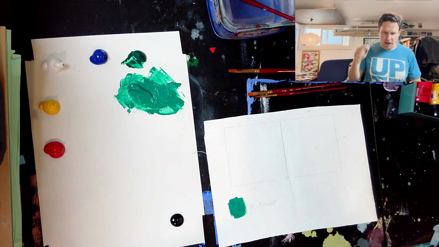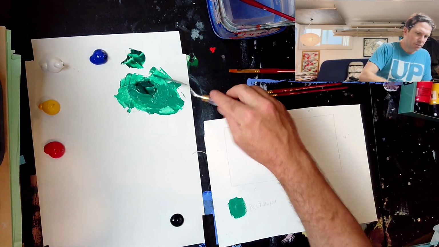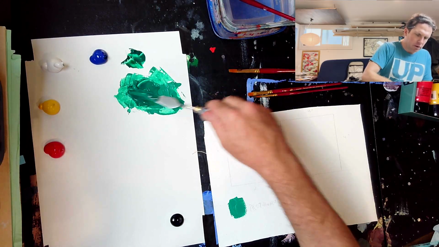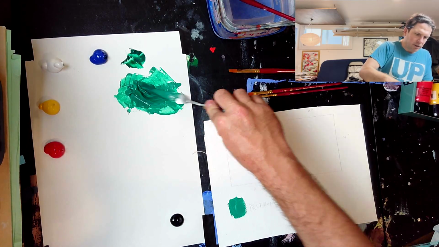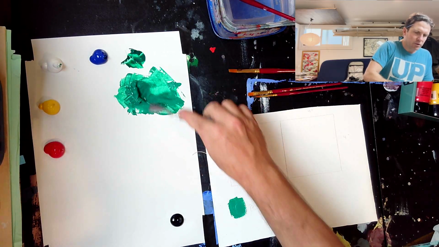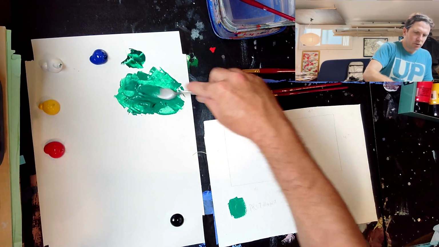You want to mix a lot of this because you're going to use it. I'm actually going to mix a bit more, because I want to use it for the whole assignment and I don't want to have to match it. You want to make sure you have enough color. Don't run out.